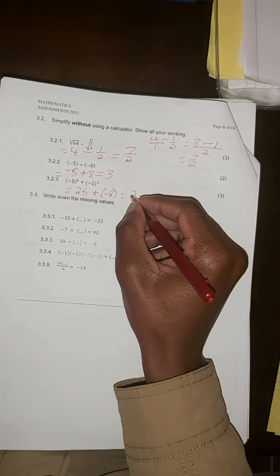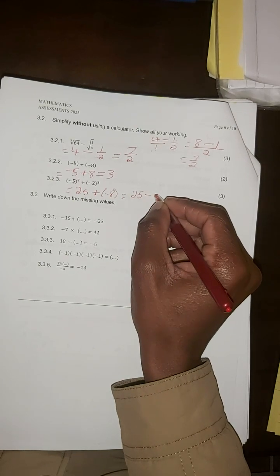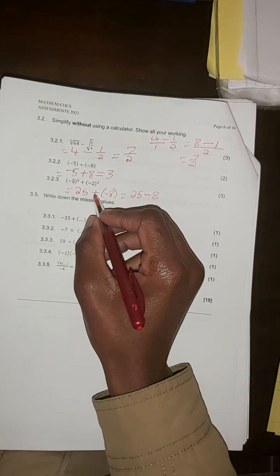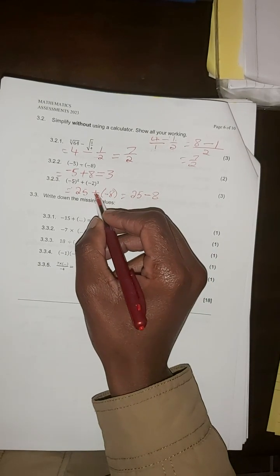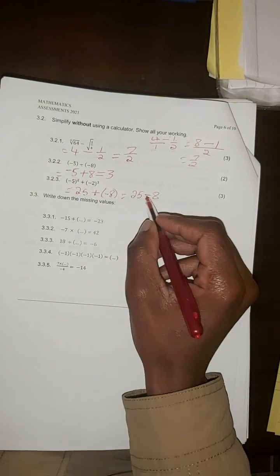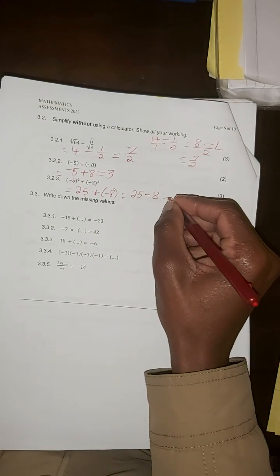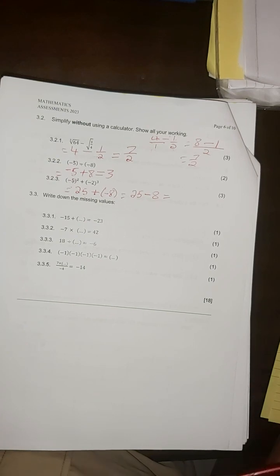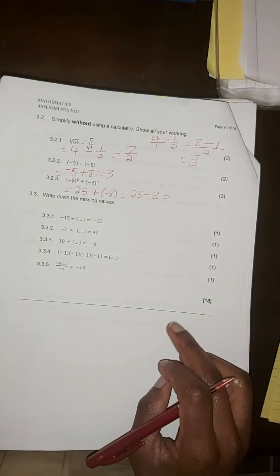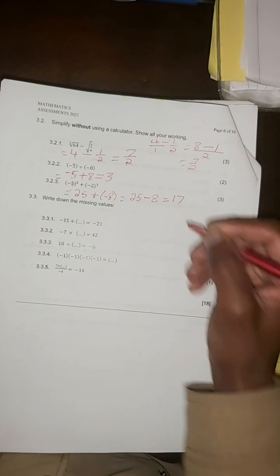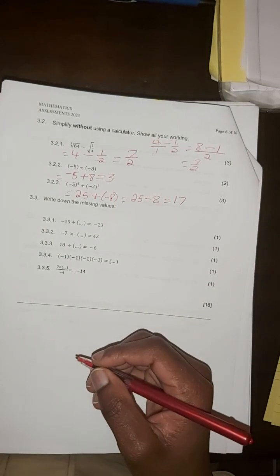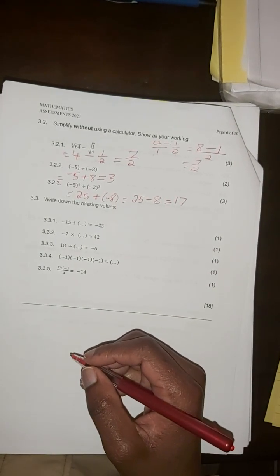So this is going to be 25 minus 8, because we are saying positive times negative 8, and that gives us this outcome. Then from there, we say 25 minus 8. And what is our answer? 25 minus 8 is going to give us 17. So we did all of this without using any calculator.